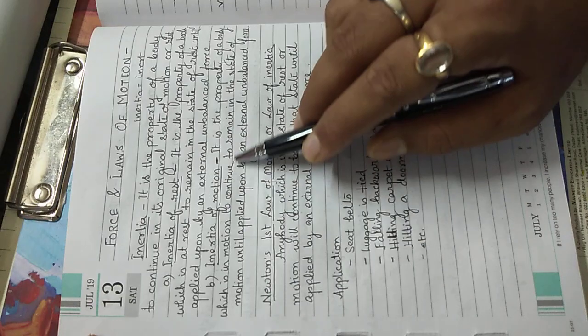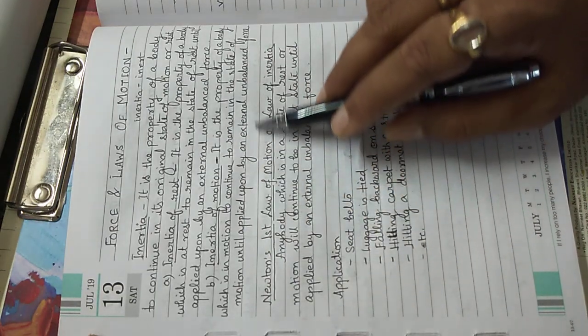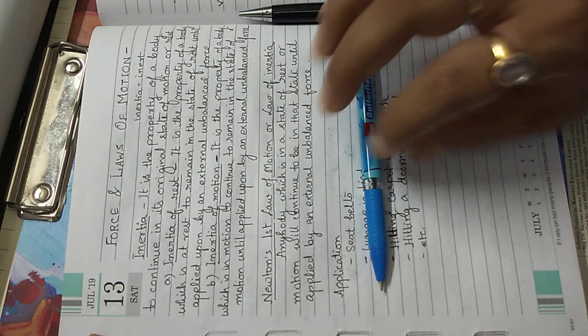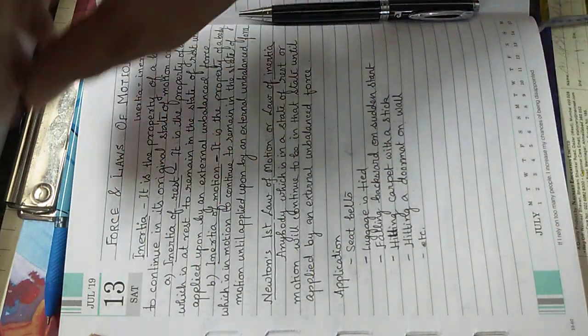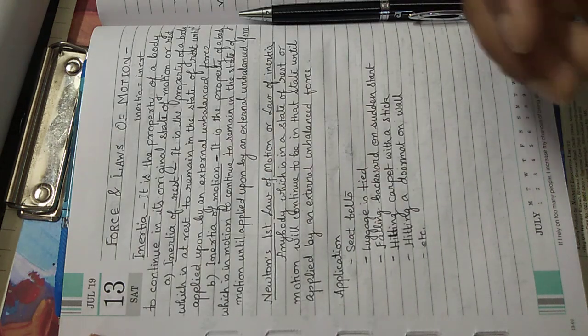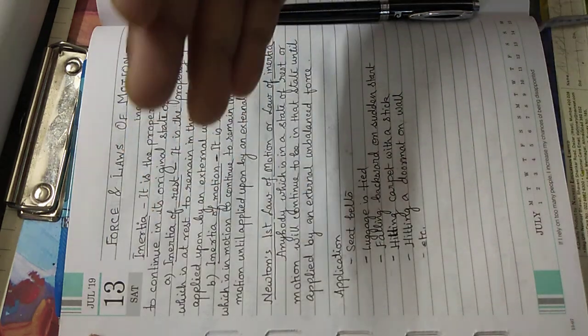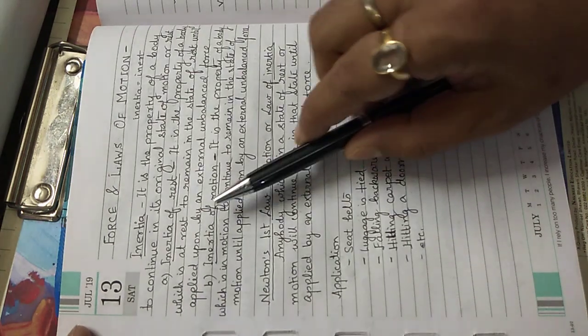Second is inertia of motion. It is the property of a body which is in motion to remain in a state of motion until acted upon by an external unbalanced force. For example, suppose this is a roller and I roll it. It will roll for a distance and then it will stop. Or suppose we take a ball and we roll it, it will roll for a distance and it will stop. Why it stops we know, because there is frictional force. If the friction is less, the ball will roll for a longer distance. If we can create a condition where there is absolutely no friction, like in space, so if we can leave a body on a frictionless surface, then the body will keep on moving and it will not stop until we apply some kind of force to stop it. So that is also a kind of inertia.